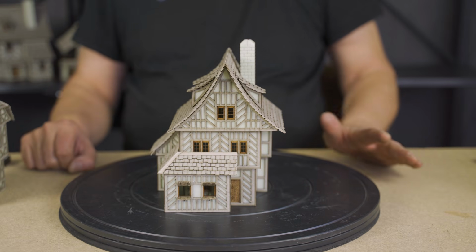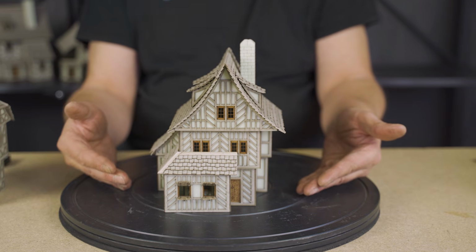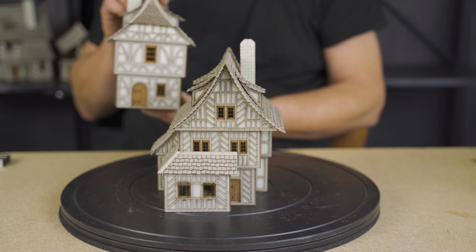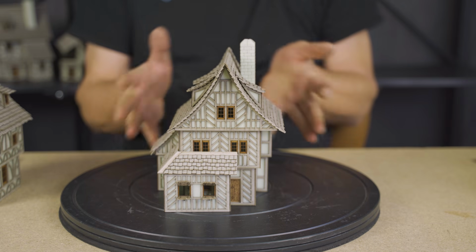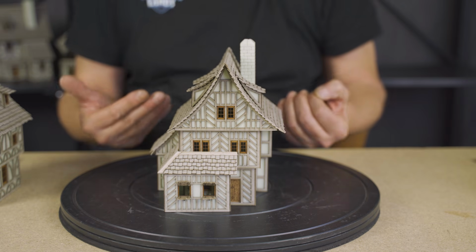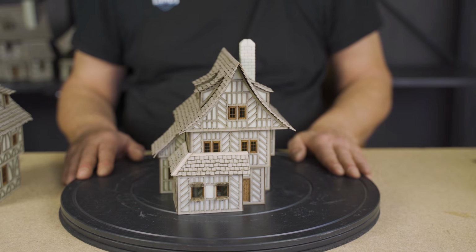Well, it doesn't stop there. And by the way, you now see a Victorian style, where here we have a fantasy style, and there are 2 other styles. And yes, you can combine not only the houses, but also the extensions with all these types of houses.